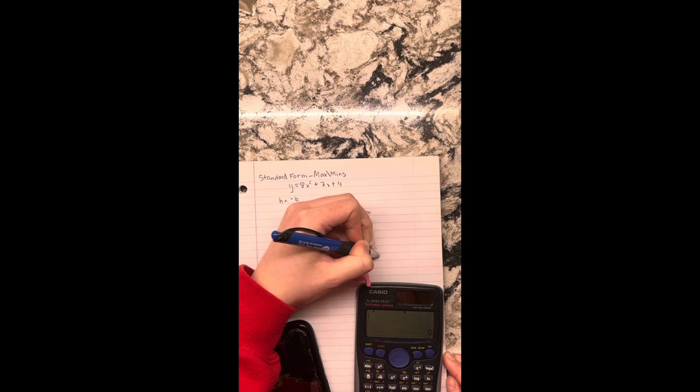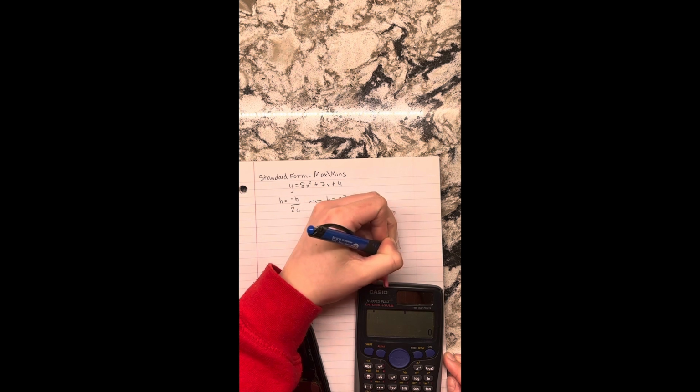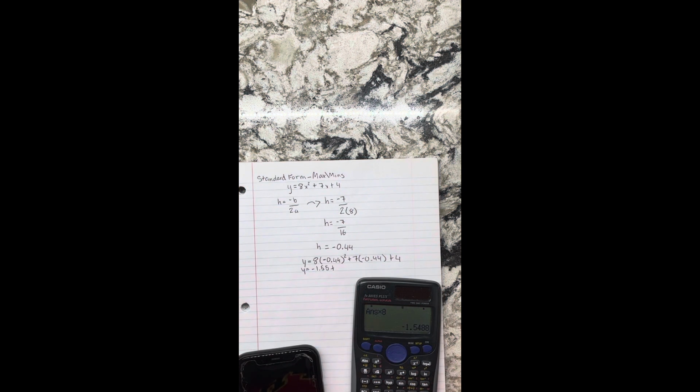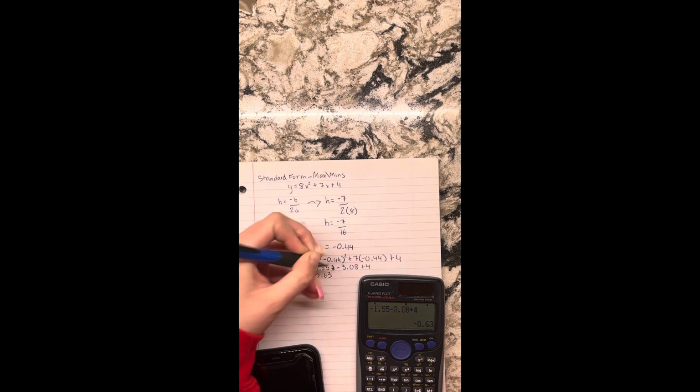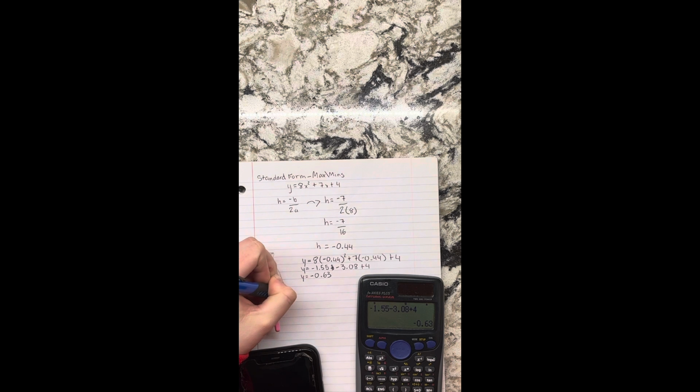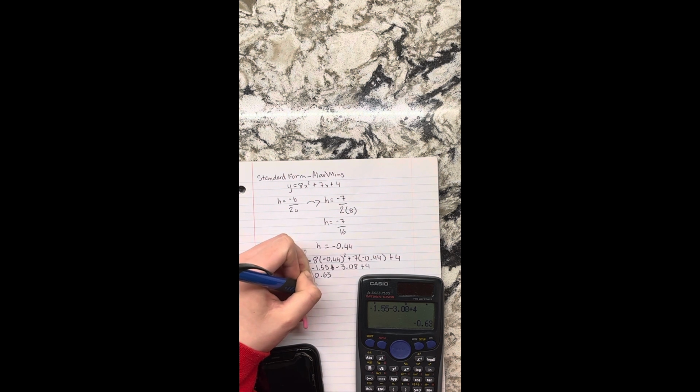Anyway, so now I am plugging in that h value back into my original equation, which was in standard form. So now that we have our k value, which we could also write as our y value, we have our vertex point in this parabola.